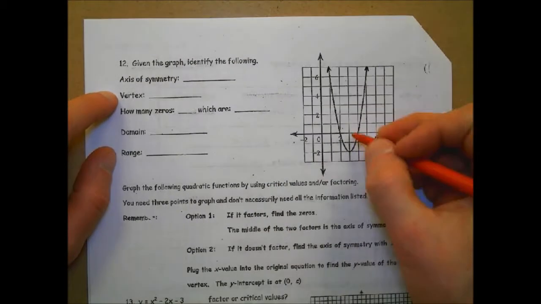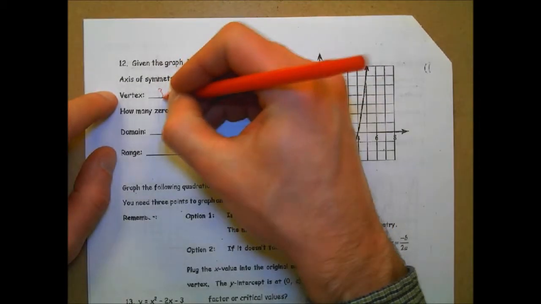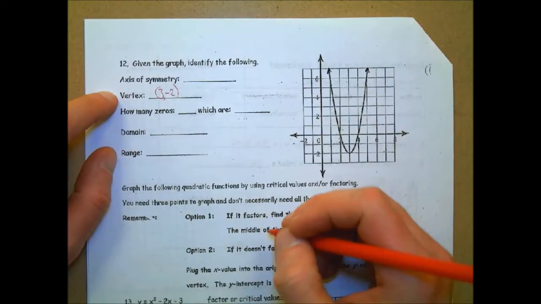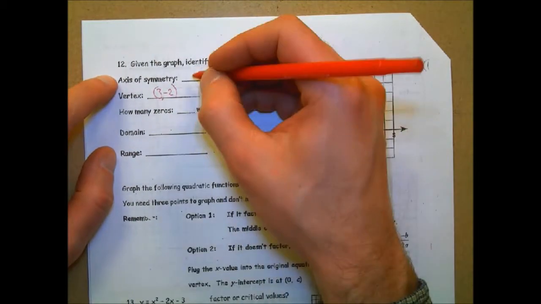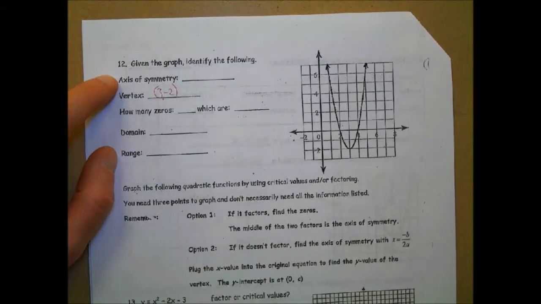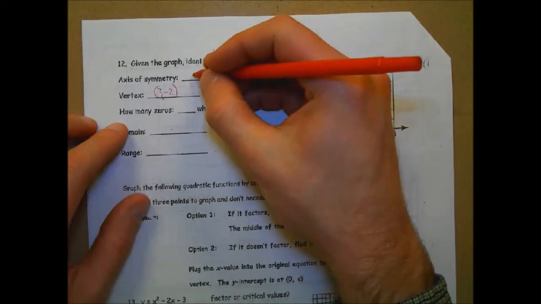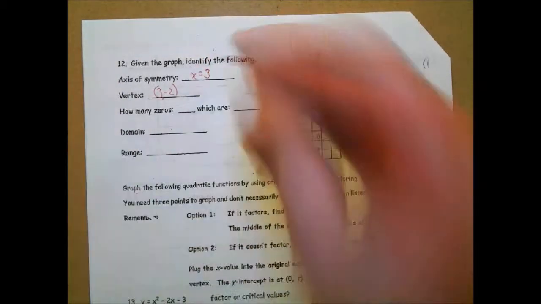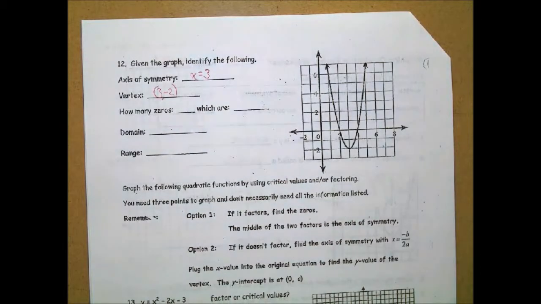3, -2. Exactly right. So if my vertex is 3, -2, my axis of symmetry is going to be what? 3. And don't just say 3 though, right? We got to say x equals 3. That's okay if you said 3, but remember it's an equation of a line, right? So it's actually x equals 3.